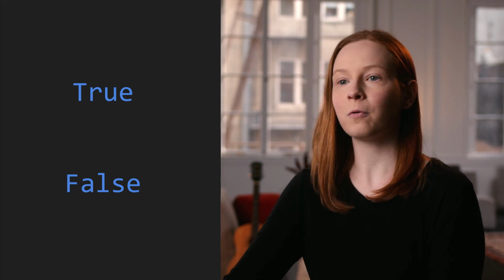Let's look at an example. This expression uses the equality operator to ask, is 10 equal to 18? 10 and 18 are not equal to each other, so Python evaluates this Boolean expression as false. There are 4 different types of Boolean expressions in Python. That is, there are 4 different ways that we can ask the question, is this true or false?